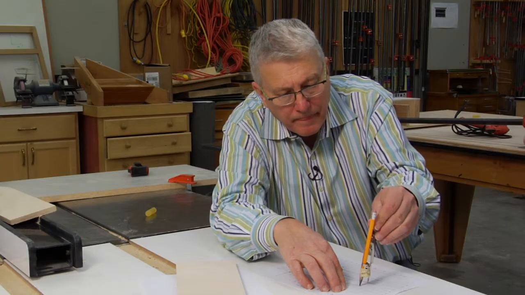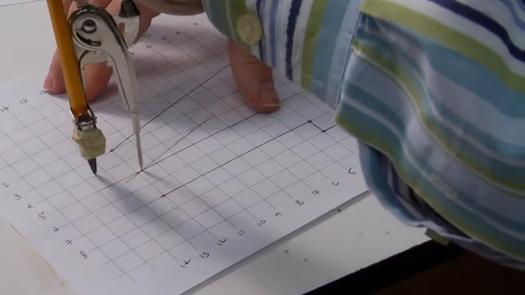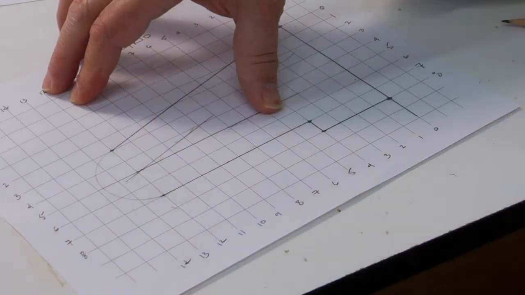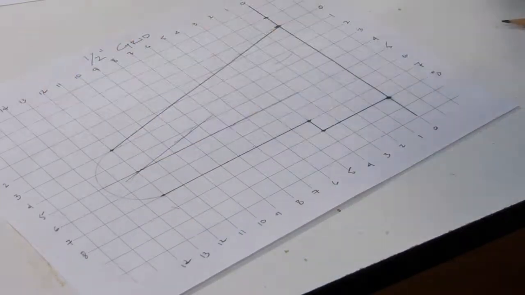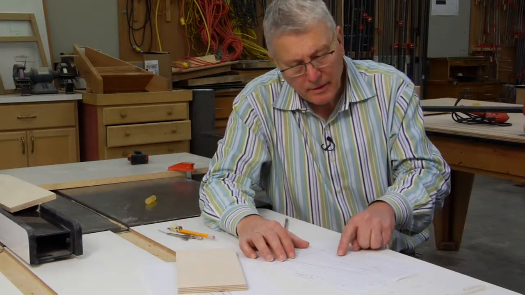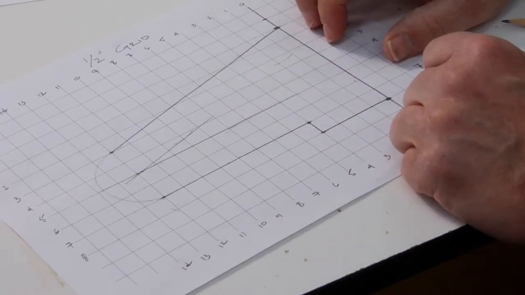Here we go. Look at that, perfect. So now all we have to do is get a pair of scissors, cut this out, and we have our template good to go.